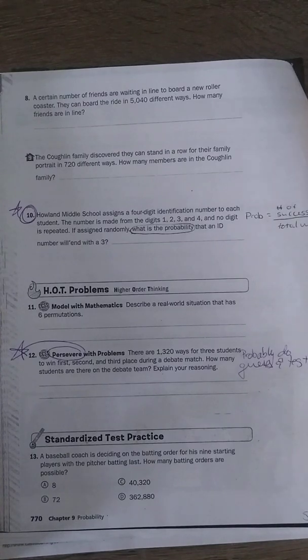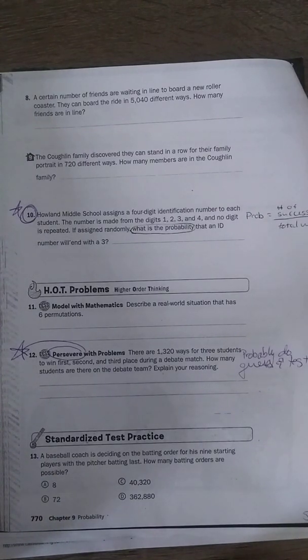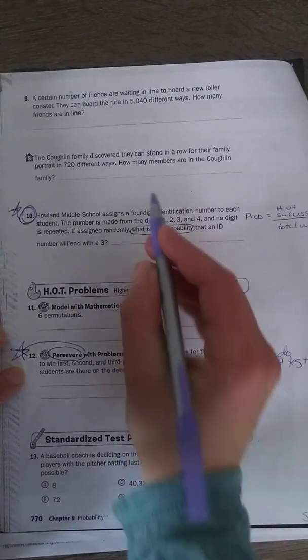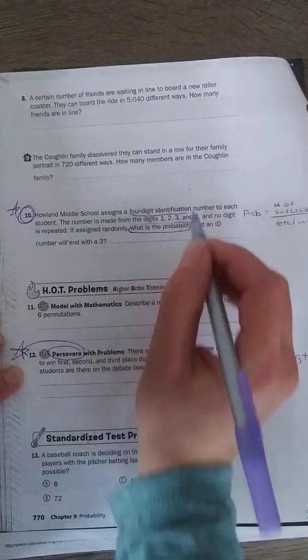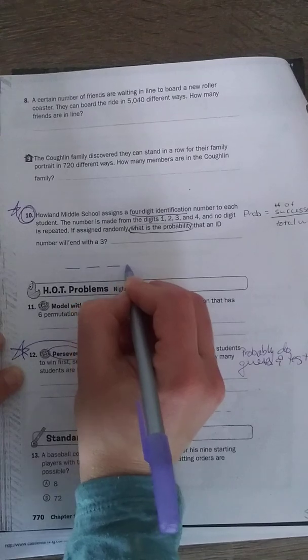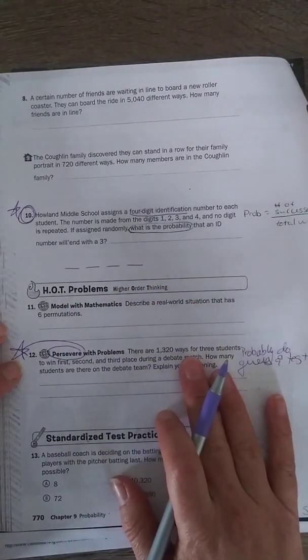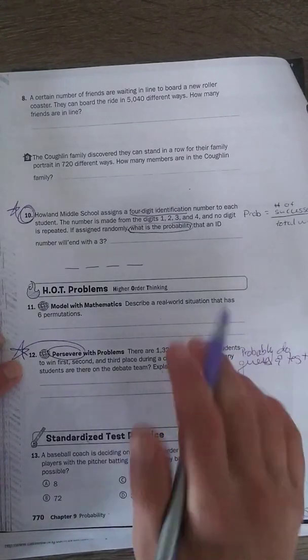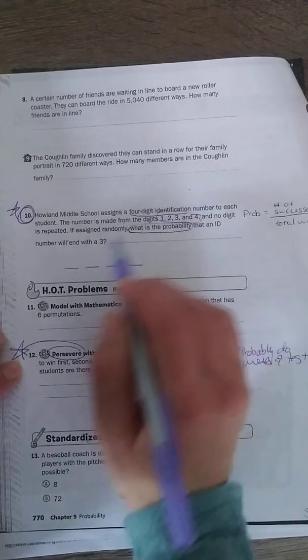Okay, now I like number 10 because you have to read carefully. One of the hardest parts of math isn't the math, it's the reading. So let's see if you key in on some of the key stuff in number 10. Howard Middle School assigns a 4-digit identification number to each student. The important thing here is it's 4 digits. 4 digits. 1, 2, 3, 4. I'm going to choose 4 digits. The number is made from the digits 1, 2, 3, 4. So not 0 through 9. These are my only choices, 1, 2, 3, and 4. So that's 4 choices.